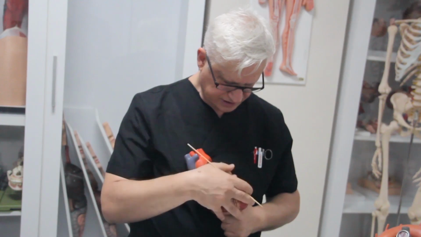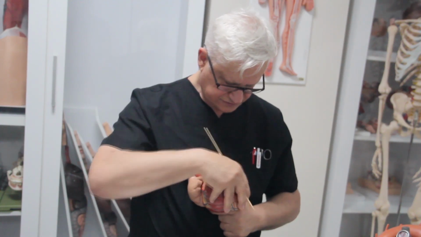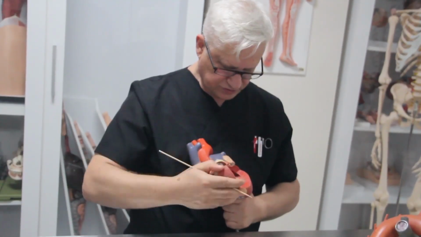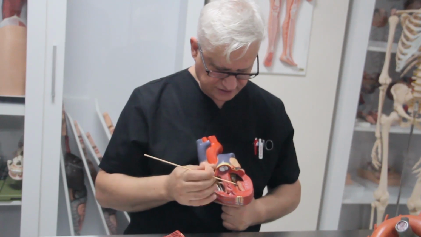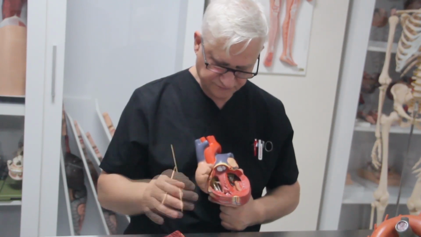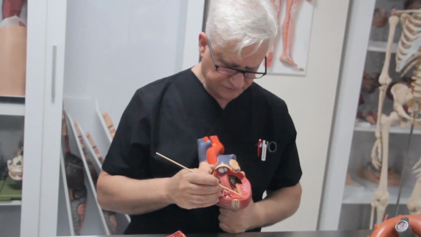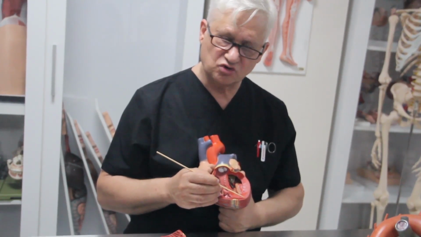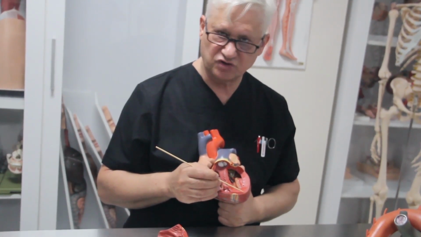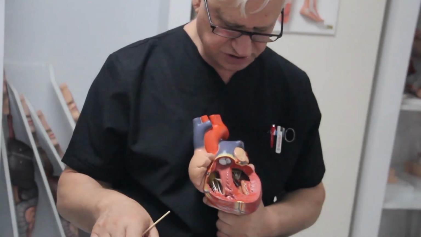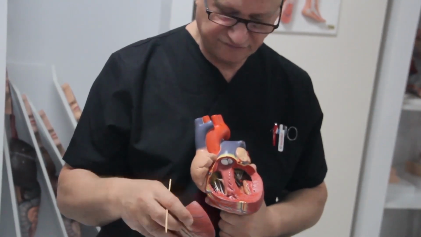As you can see, the apex belongs to the left ventricle. The important thing about the apex is that this is the most contractile and mobile part of the heart. This might be a question, and this is part of the left ventricle, by the way.